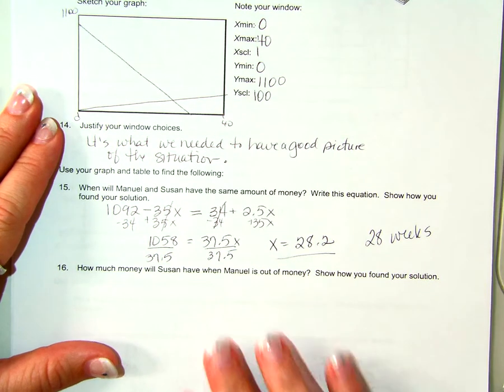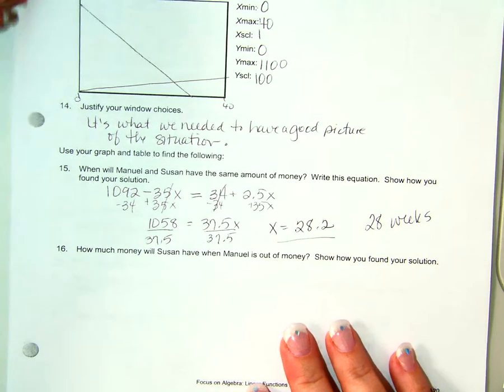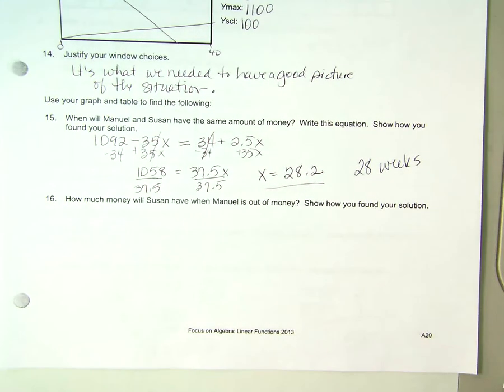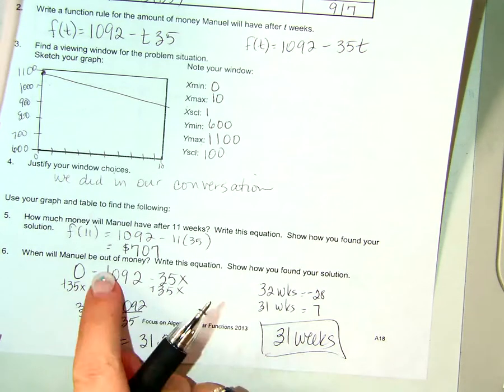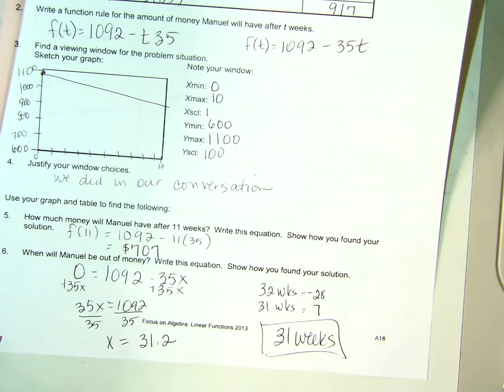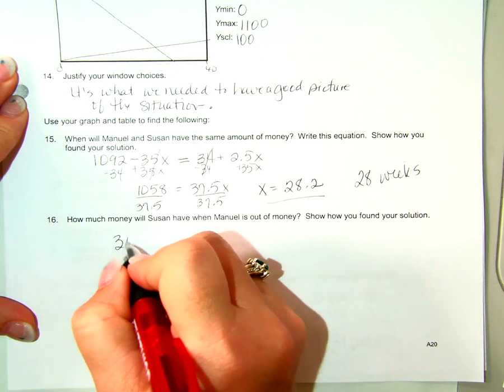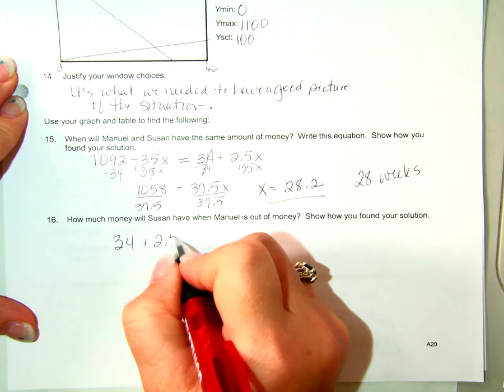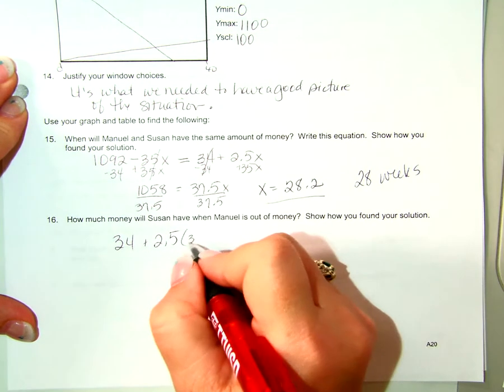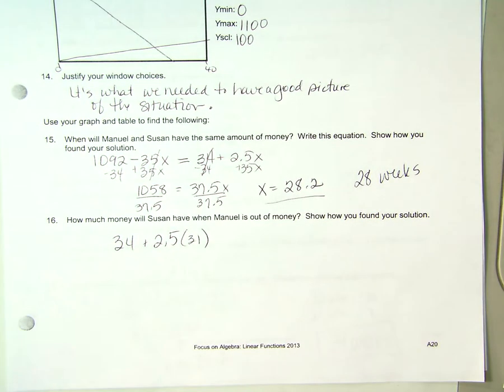Okay? How much money will Susan have when Manuel is out of money? Well, if you remember on the front, we calculated when Manuel will be out of money, and it'll take 31 weeks. So if we take Susan's information, which is 34 plus 2.5x, but I put in a 31, that will tell me 34 plus 2.5 times 31.